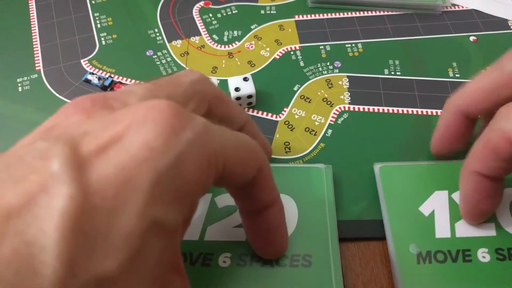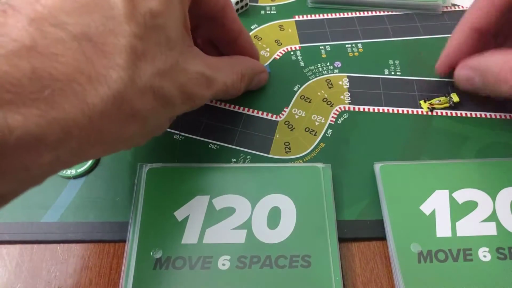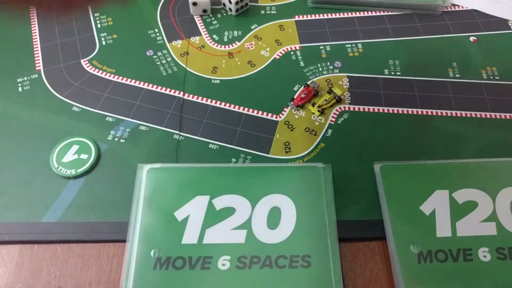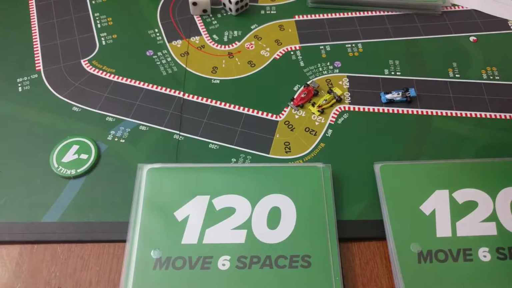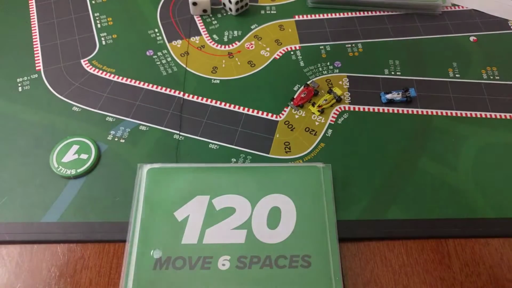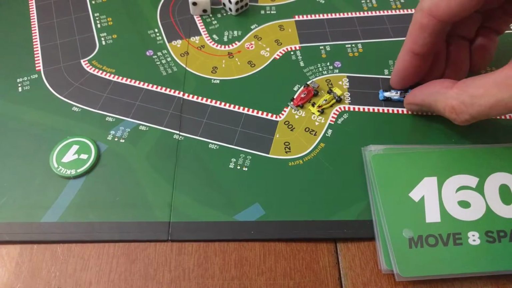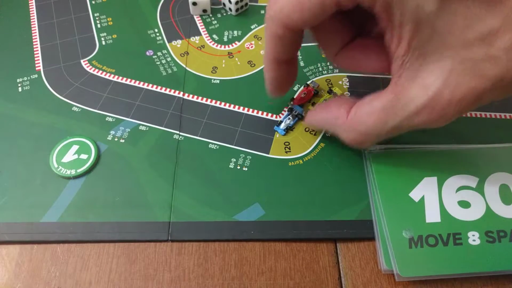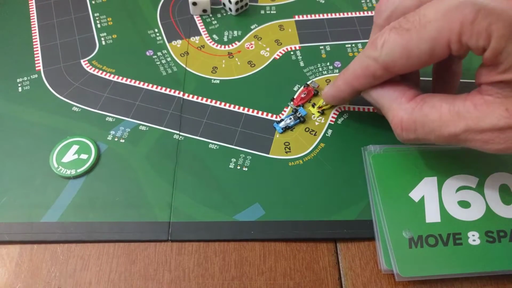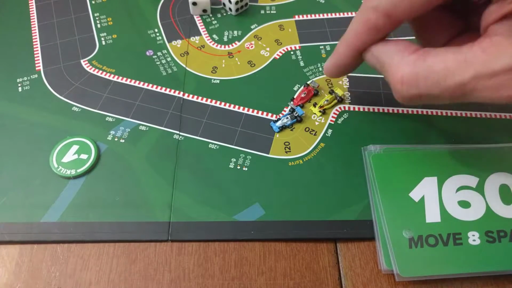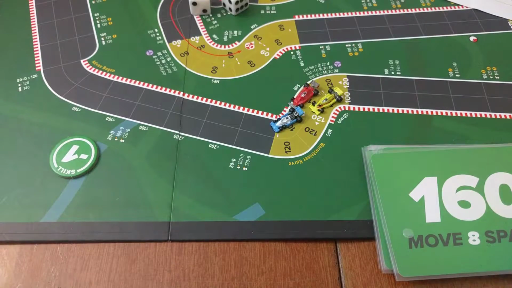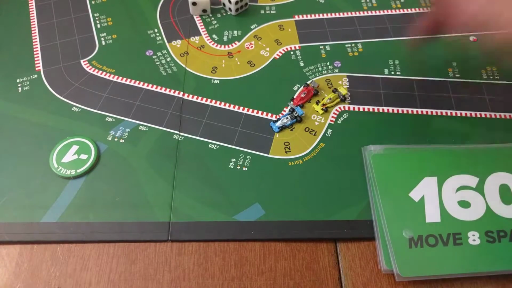And actually, let's talk about one other, which is what happens in corners. So let's say the Tyrrell is going 160. I don't care what the other cars were going, and will end up here. So he goes through the Penske, yellow Penske.